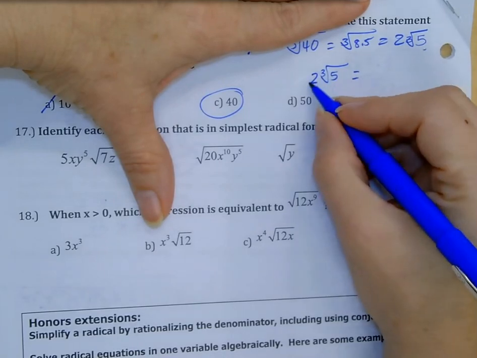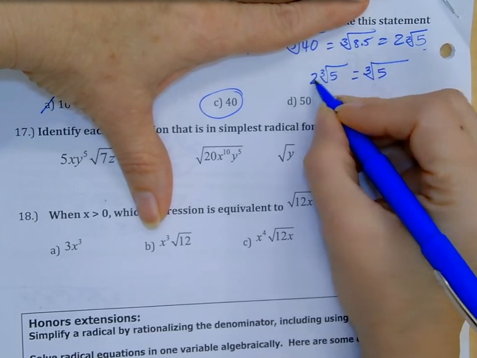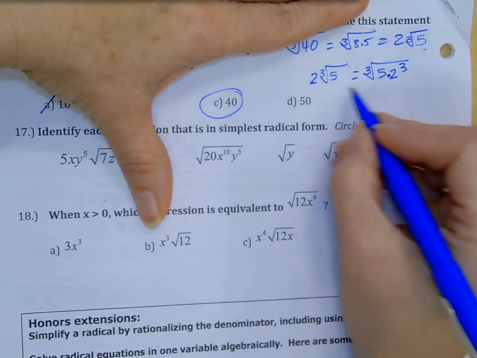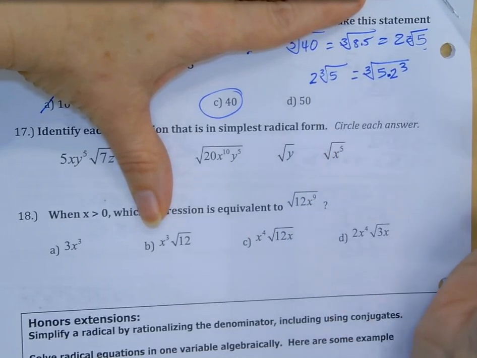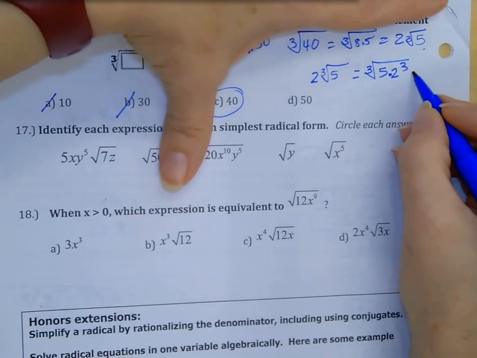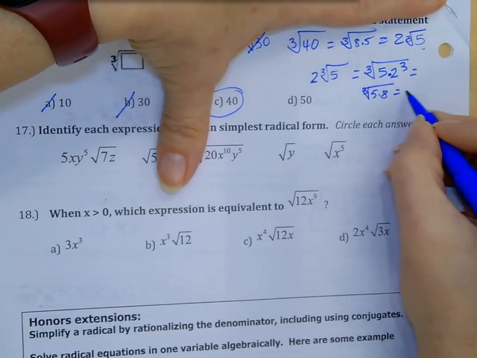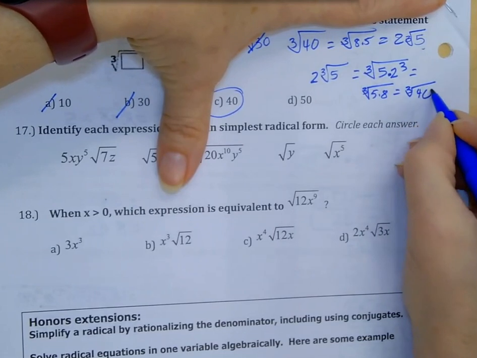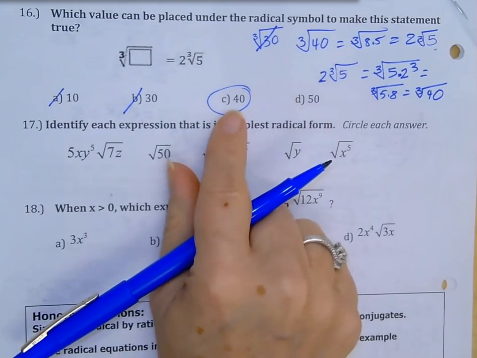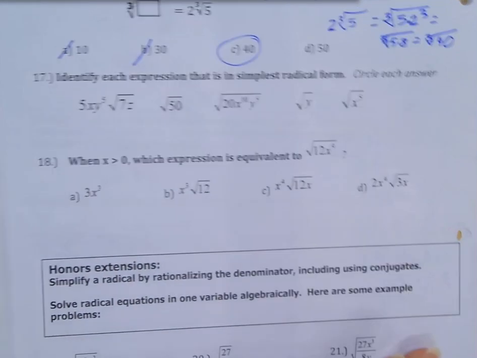So I'm putting 2 cubed back underneath there, 2 times 2 times 2, and that would be 5 times 8. So I'd have the cube root of 5 times 8, which is the cube root of 40. A couple different ways to look at that, but certainly if it's multiple choice, you can just plug in all the numbers that are here and see which one works.